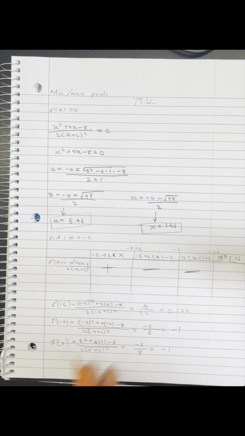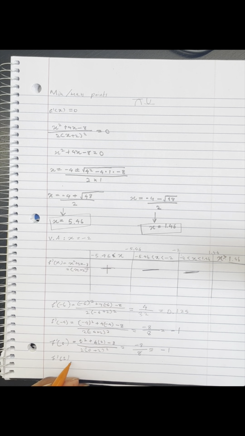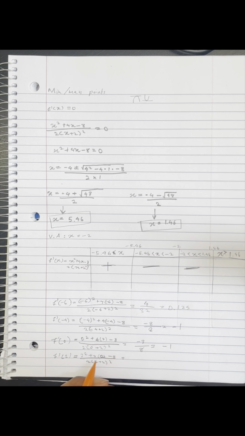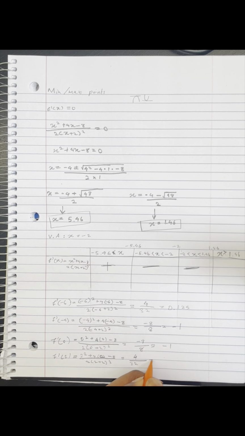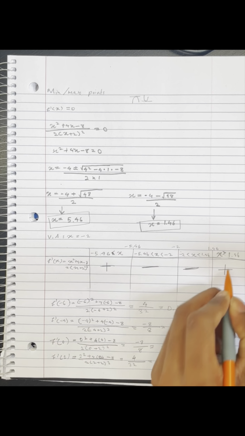Now let's plug in a value from this interval. Let's use 2. So 2 to the power of 2 is 4, plus 4 times 2 is 8, minus 8 gives us 4. 2 plus 2 is 4. 4 to the power of 2 is 16, times 2 is 32. This is a positive number, therefore this interval is increasing.